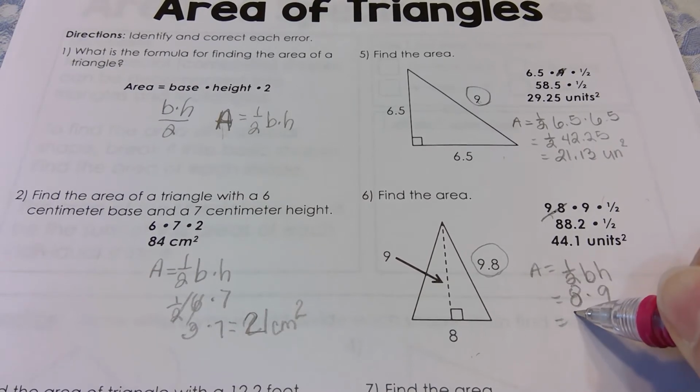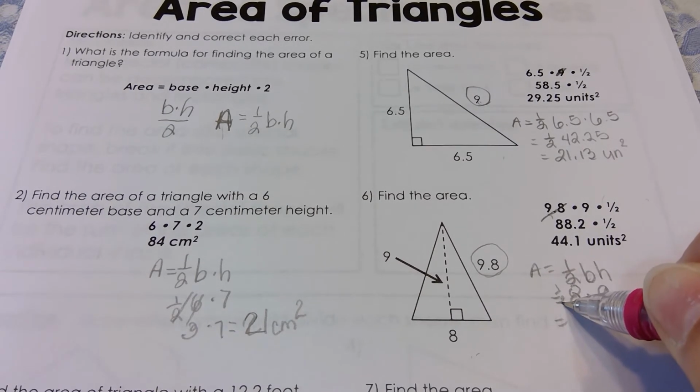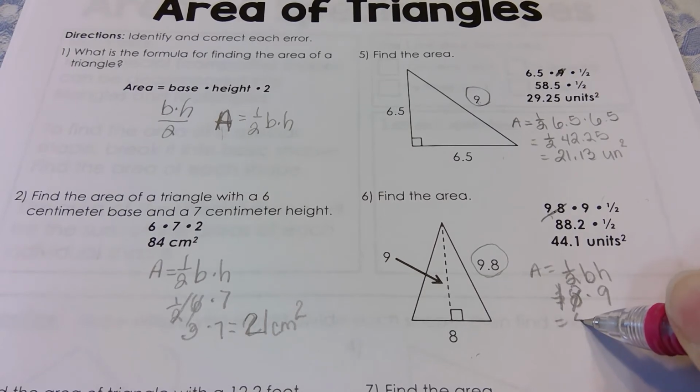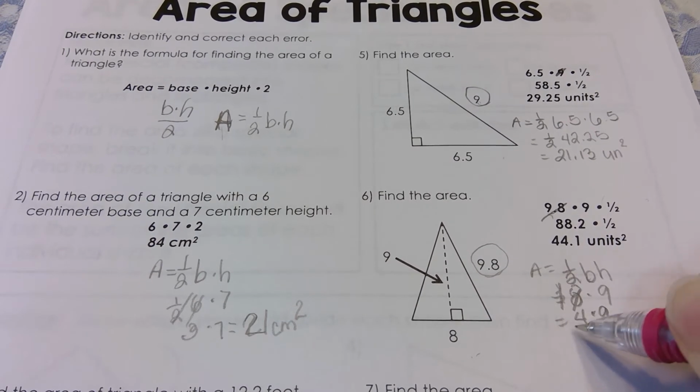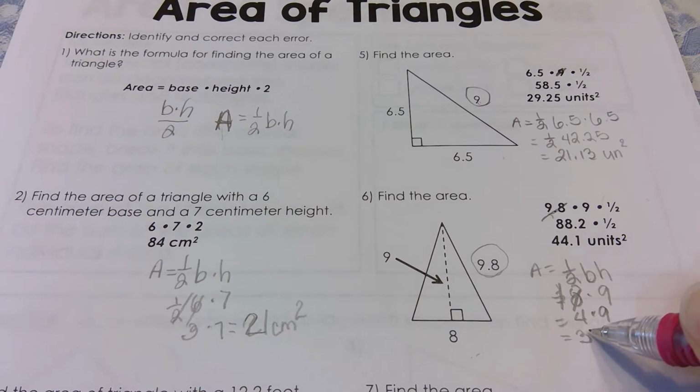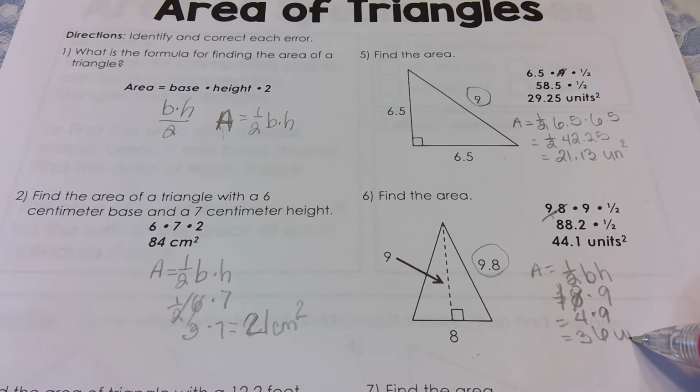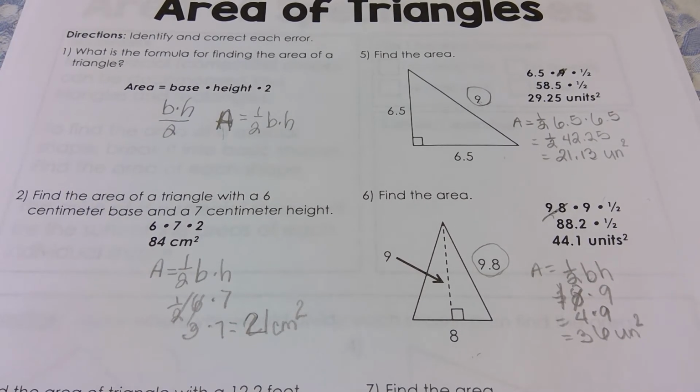If we took half of 8, we'd have 4 times 9. So we get 36 square units. Okay?